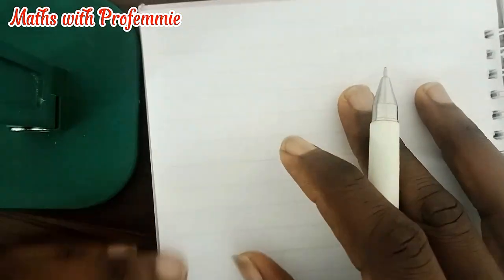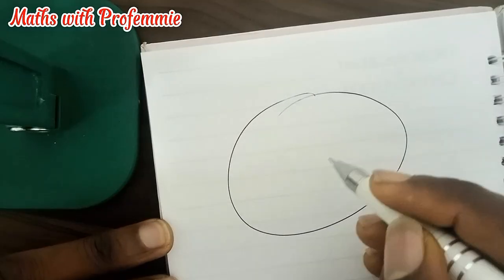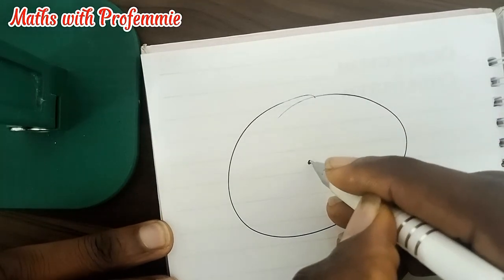Hi. Alright, I want to quickly take you through the properties of a circle. Okay, so we have this circle drawn and we have the midpoint here.